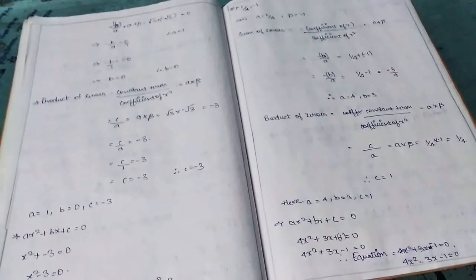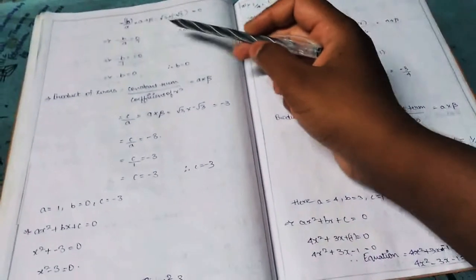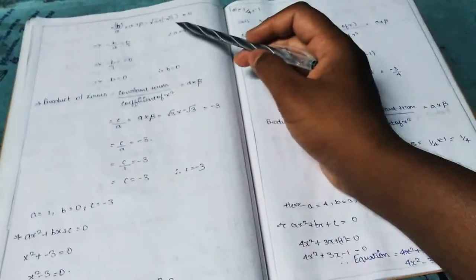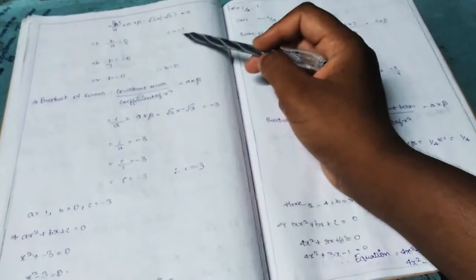So minus b by a is equal to 0 by 1. So plus root 3 and minus root 3 get cancelled and we get 0. So here a is equal to 1 and b is equal to 0.